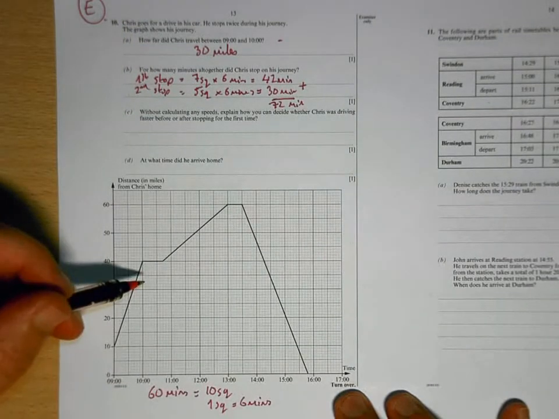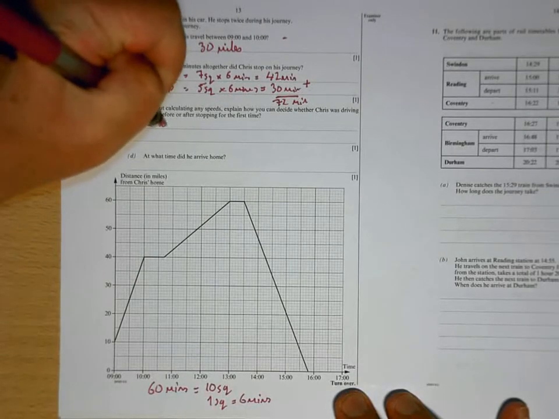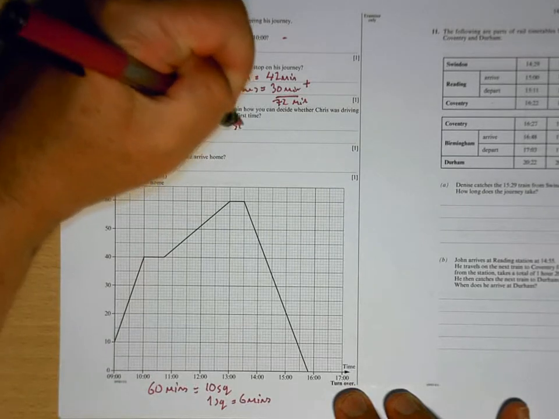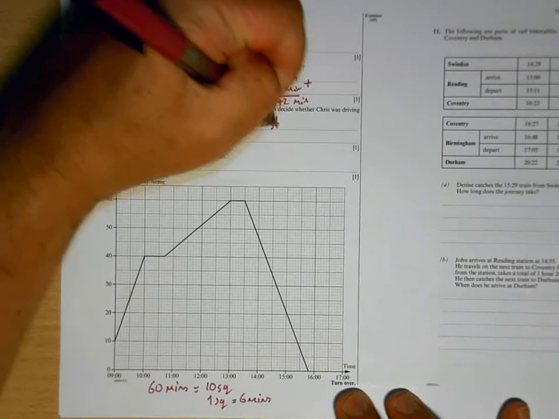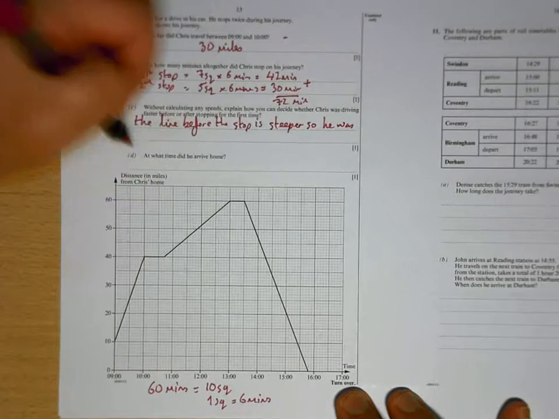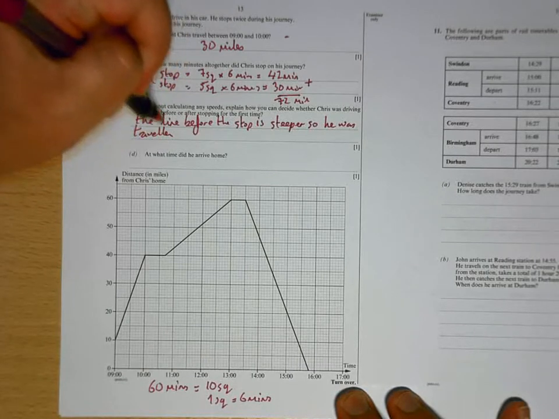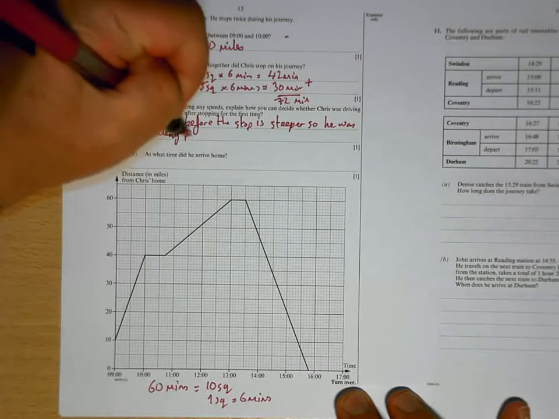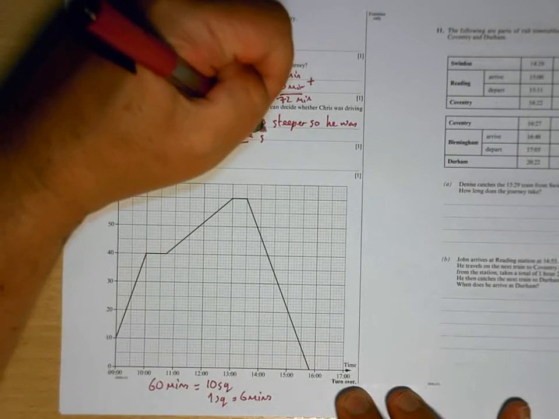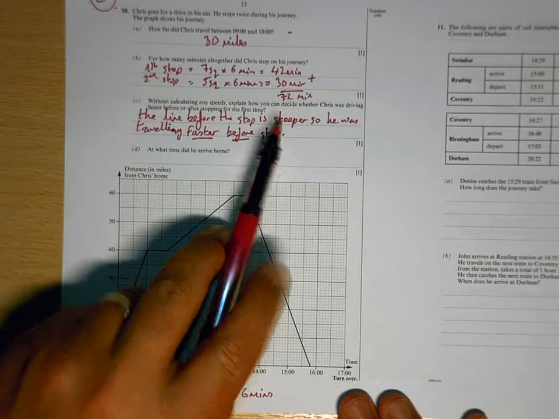The line before the stop is steeper, so he was traveling faster before the stop. Okay, so what the examiner is looking for there is steeper, faster. Those two words will trigger that mark.